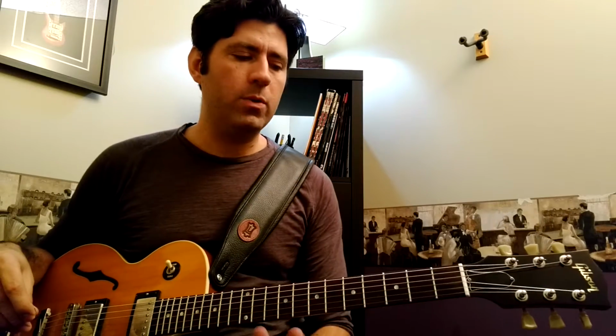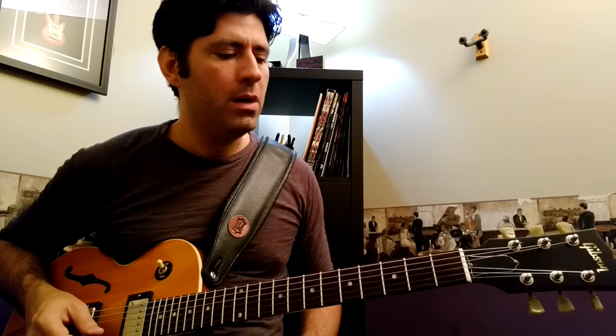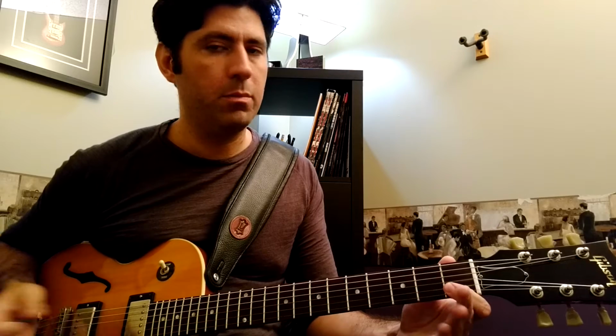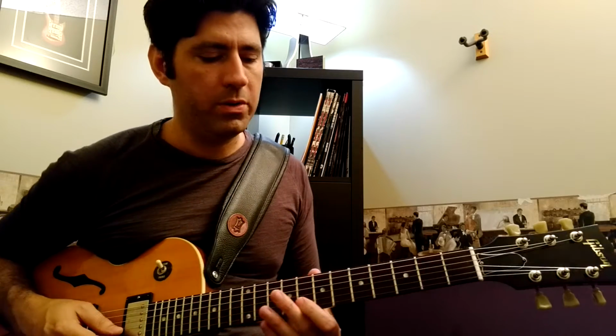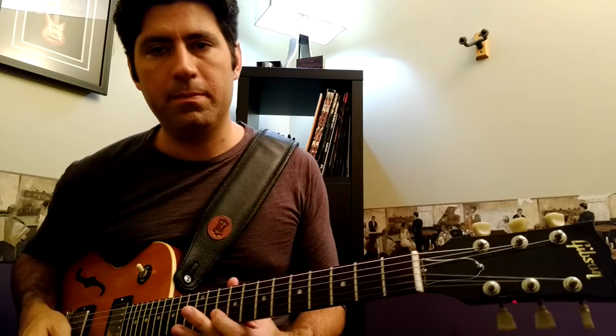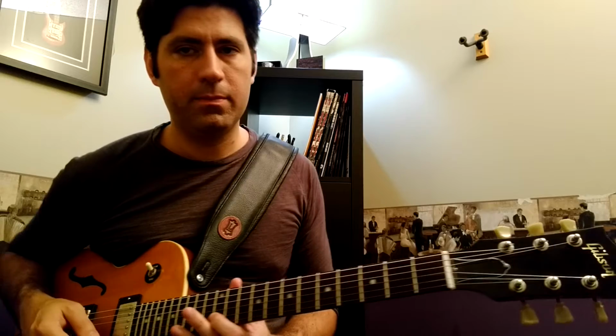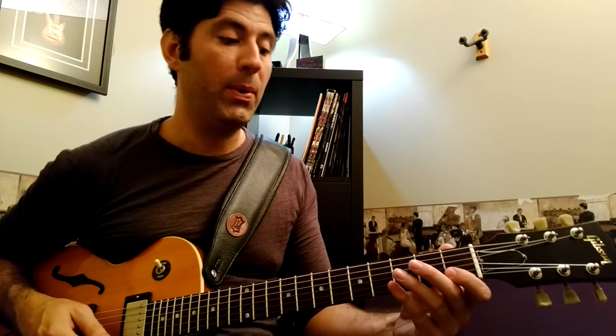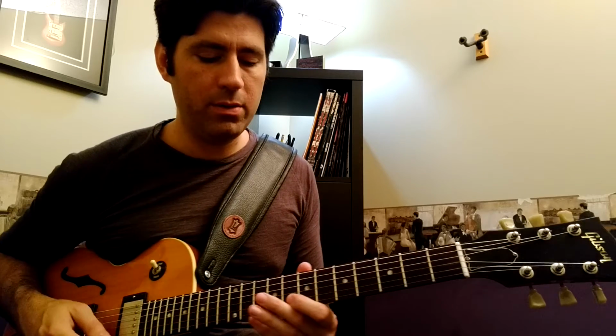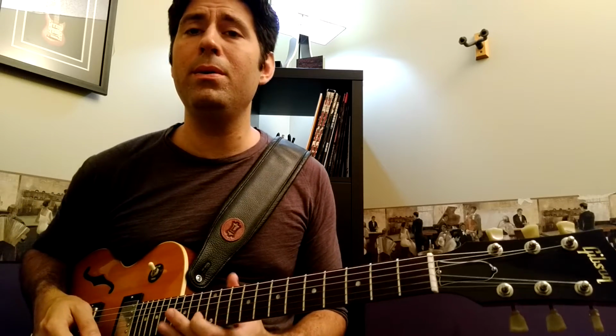So the pattern we need to know is whole, whole, half, whole, whole, whole, half. This creates a major scale. So I'm playing this, from my first note, a C, I'm going to go whole step, whole step, a half step, a whole step, a whole step, a whole step, and a half step. So if you know do, re, mi, fa, sol, la, ti, do.